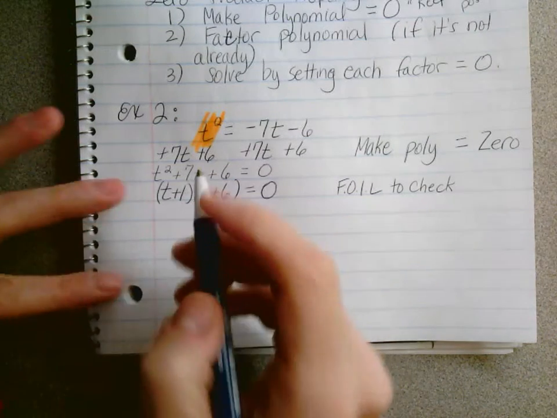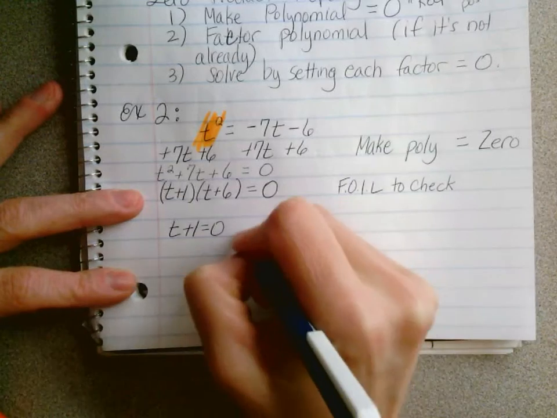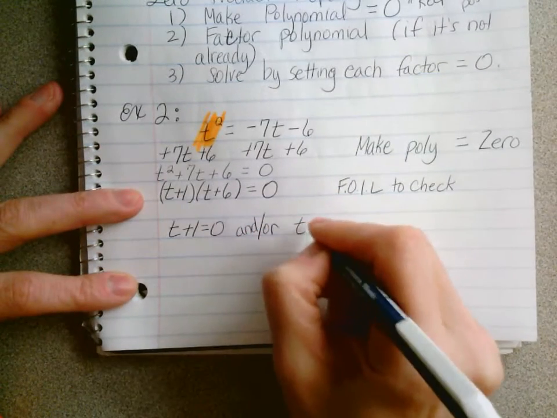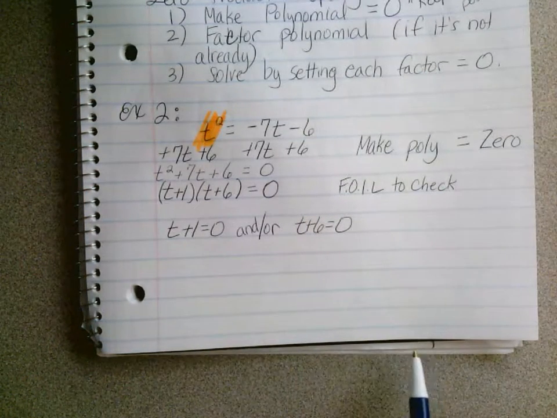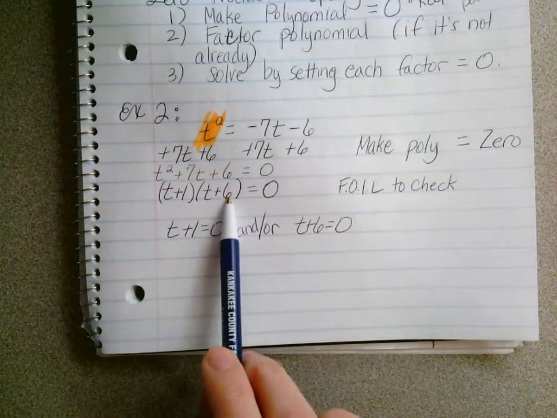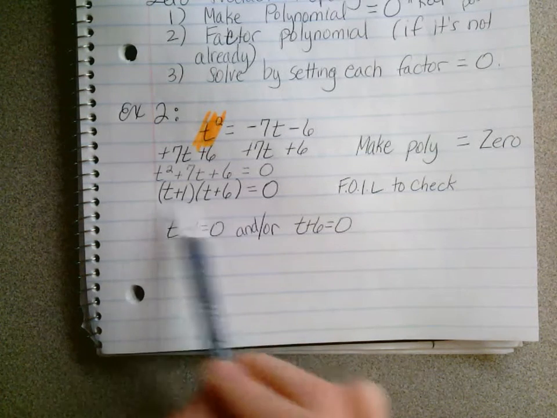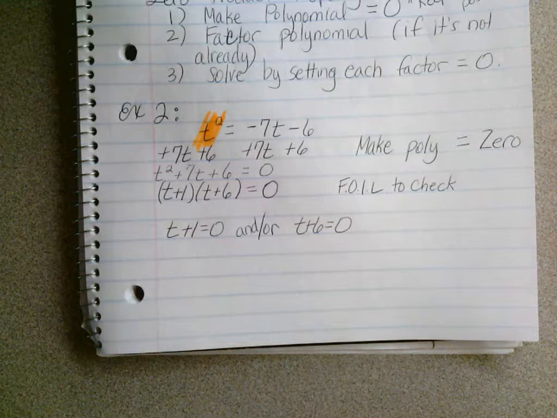So either t plus 1 equals 0 or t plus 6 equals 0. Otherwise, if neither of these equals 0, then their product, when you multiply this times this, will not equal 0, and I'm automatically wrong.